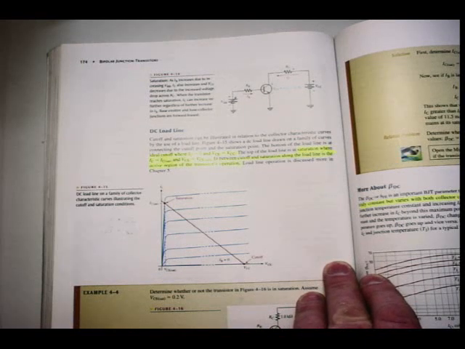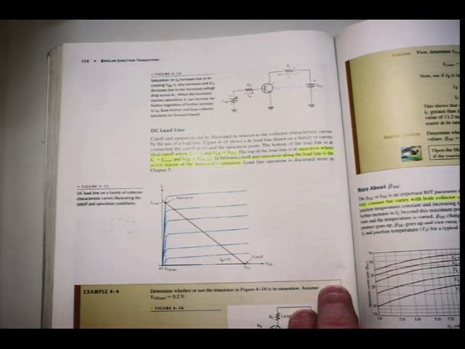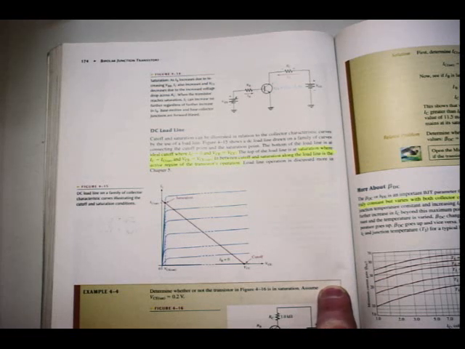The bottom of the load line is at ideal cutoff, where IC is equal to 0 and VCE is equal to VCC. The top of the load line is at saturation, where IC is equal to IC sat and VCE is equal to VCE sat, which is approximately 0.2 volts. And in between cutoff and saturation along the load line is the active region of the transistor's operation.